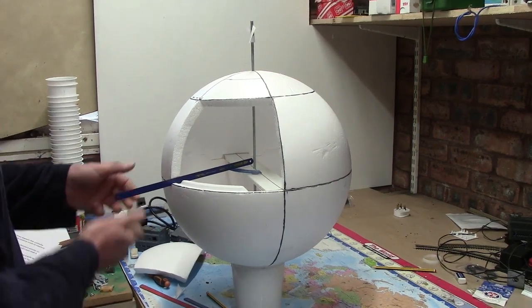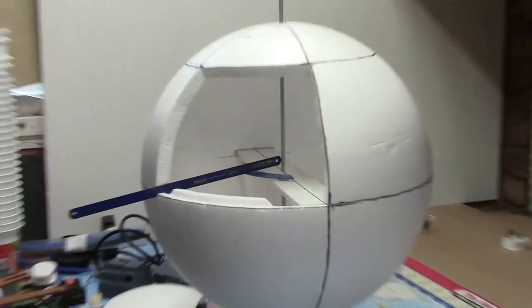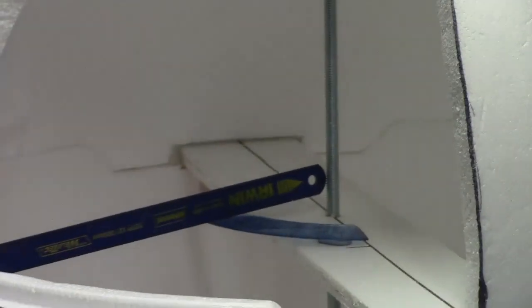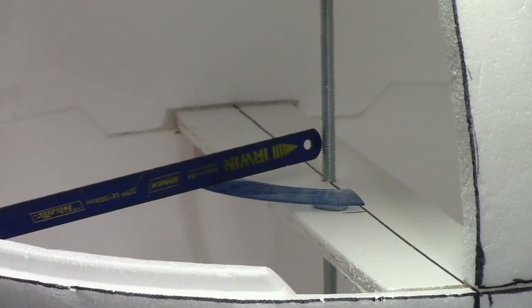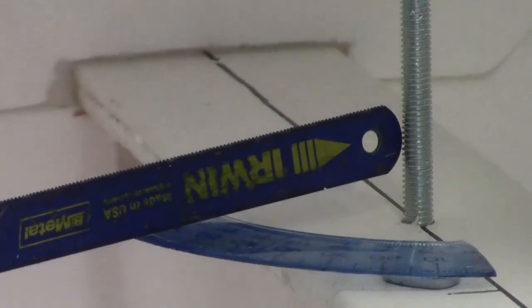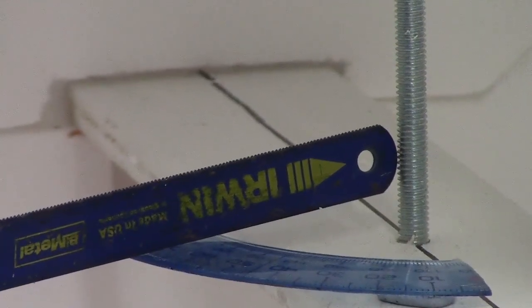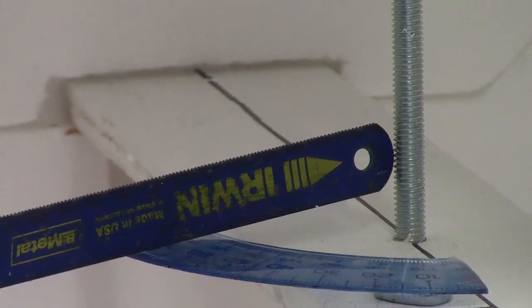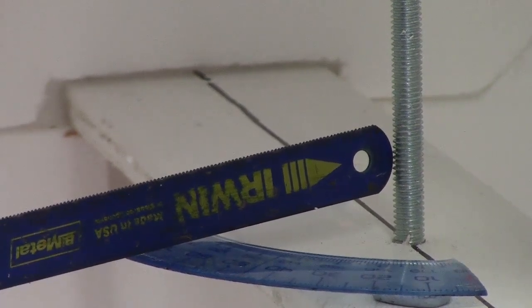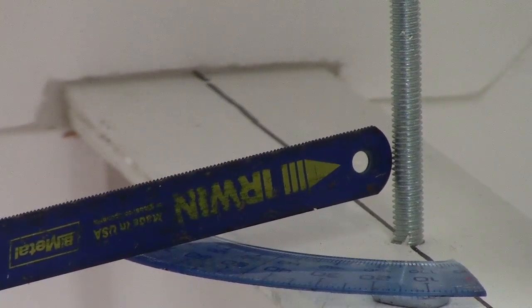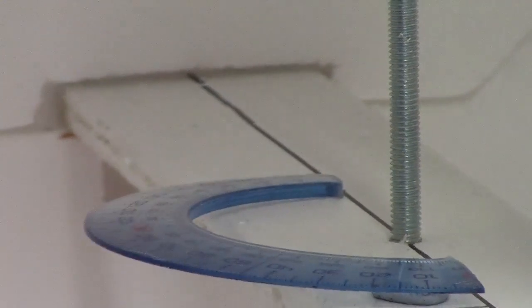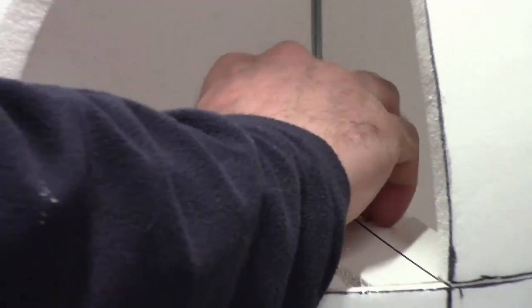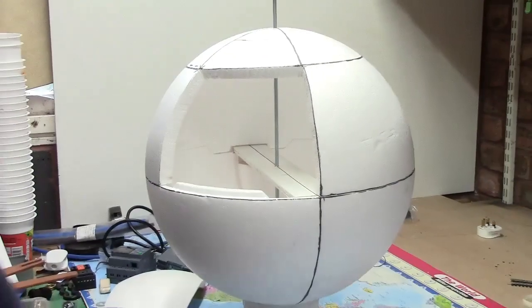And we can see that this angle is 70 degrees, and it's in a west direction. So we would say that our position is 70 degrees west. So the longitude of that position is 70 degrees west.